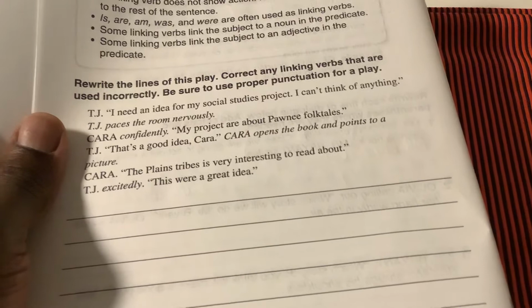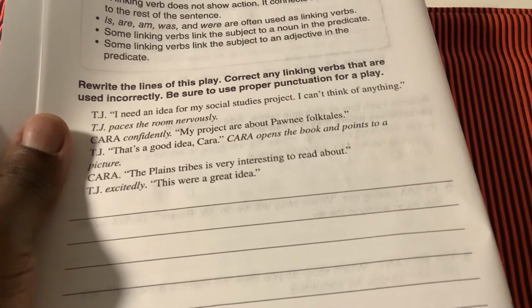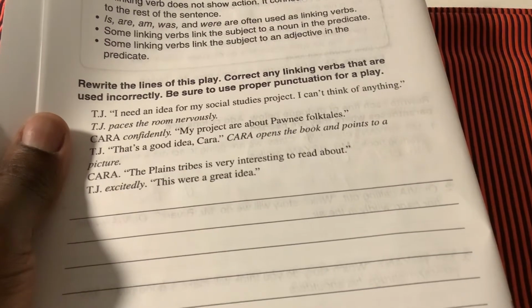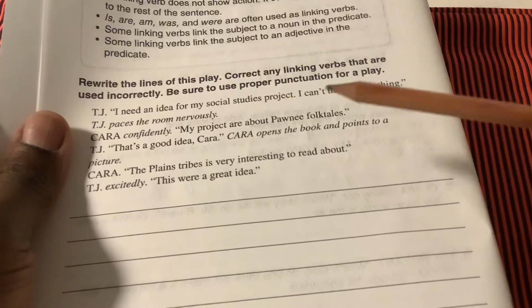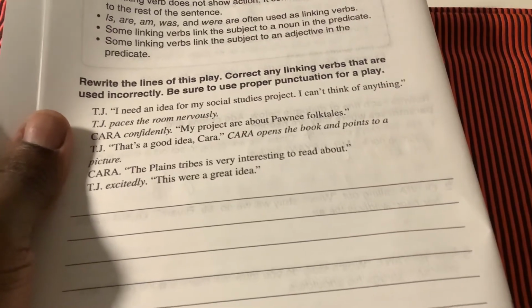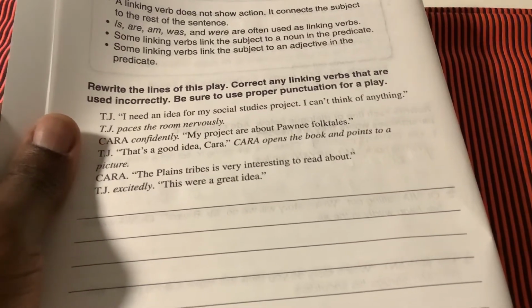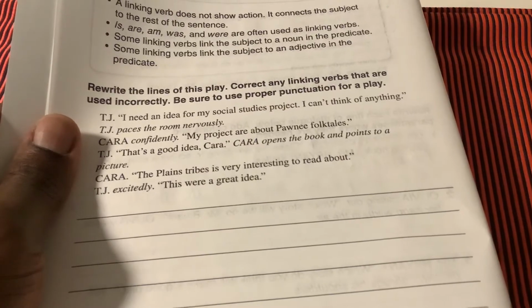And we also have mistakes with linking verbs. For example, the Plains tribes is very interesting to read about. Make sure you find all of the mistakes.